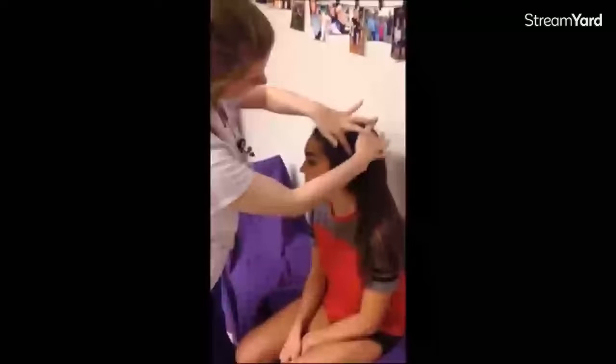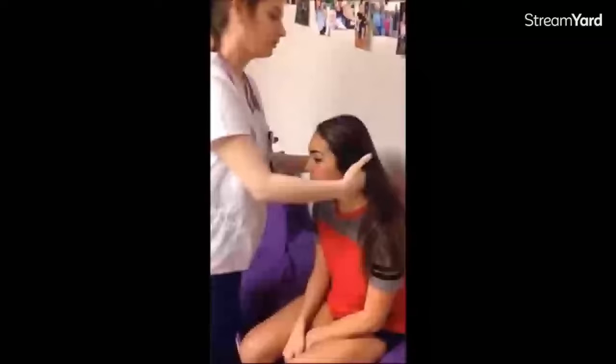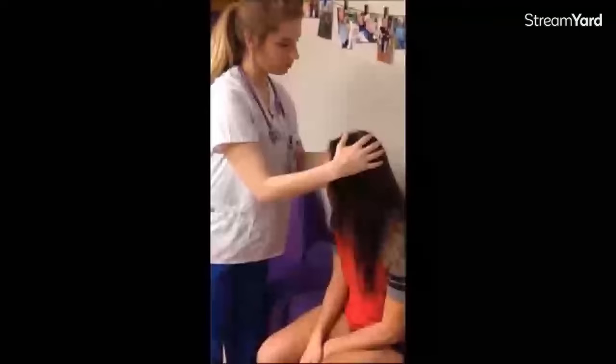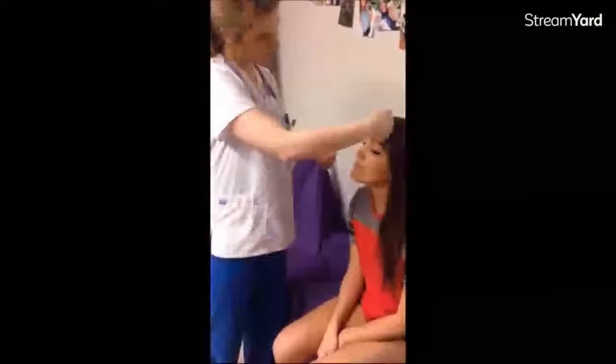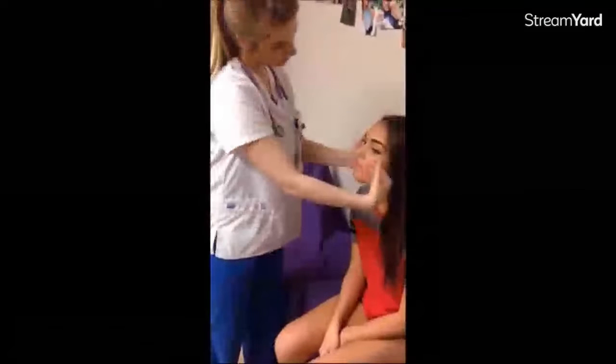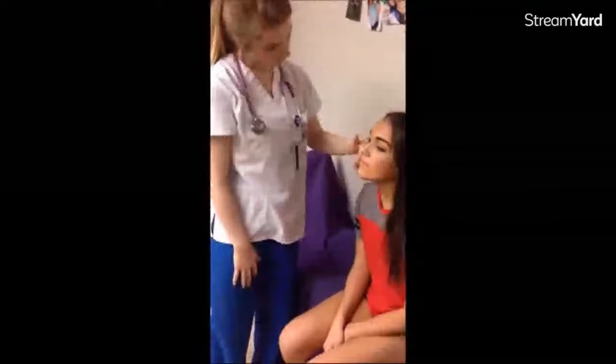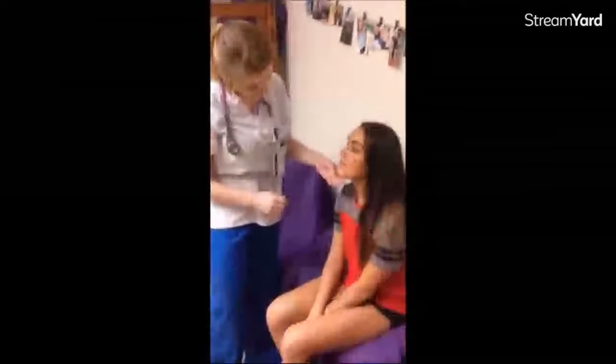Evenly distributed. There's no bumps on her skull. That's symmetrical. Look at your skin. The skin is warm. The color is appropriate for her ethnicity. Now I'm going to look at your neck.